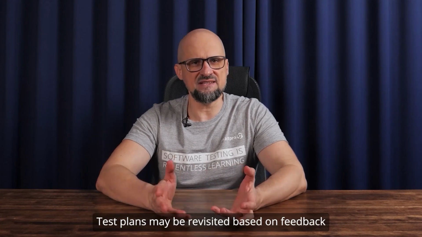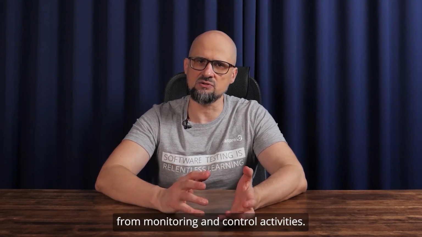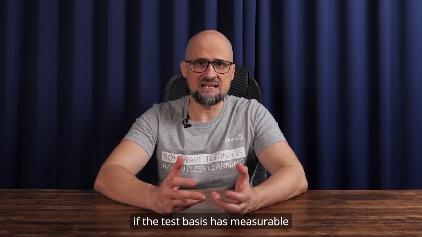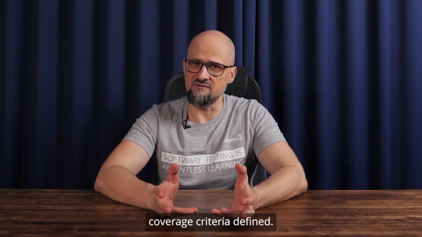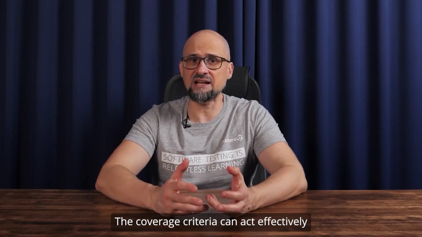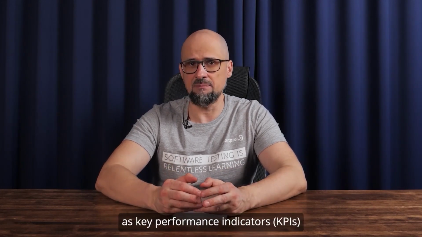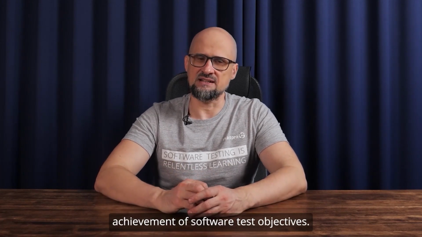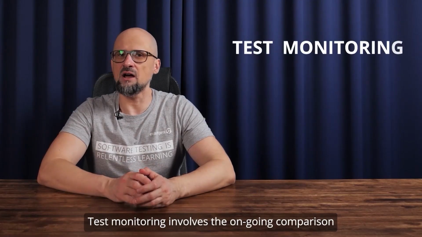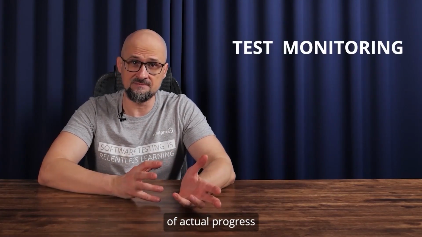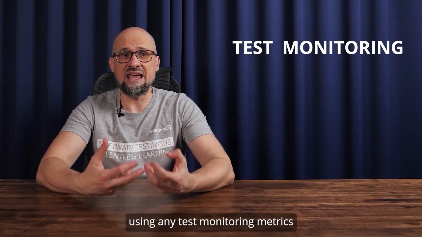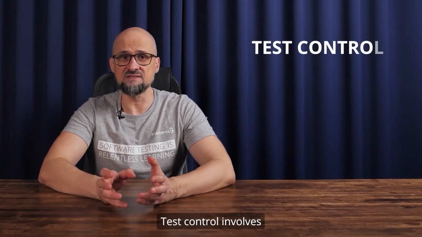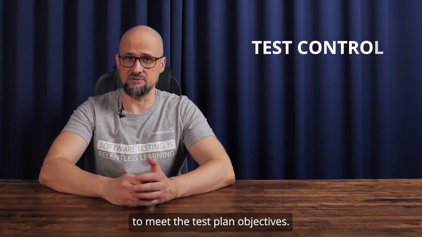Test plans may be revisited based on the feedback from monitoring and control activities. It is worth mentioning that it would be very useful if the test basis has measurable coverage criteria defined. The coverage criteria can act effectively as key performance indicators, KPIs, to drive the activities that demonstrate achievements of software test objectives. Test monitoring involves the ongoing comparison of actual progress against the planned progress, using any test monitoring metrics defined in a test plan. Test control involves taking actions necessary to meet the test plan objectives.